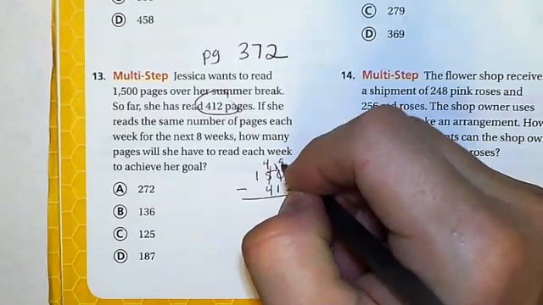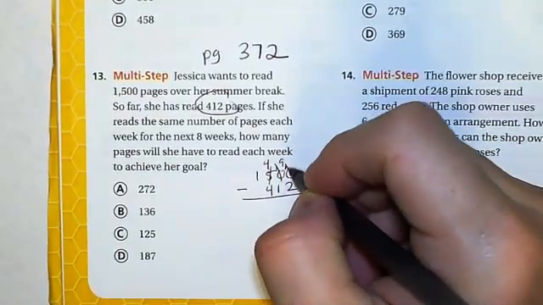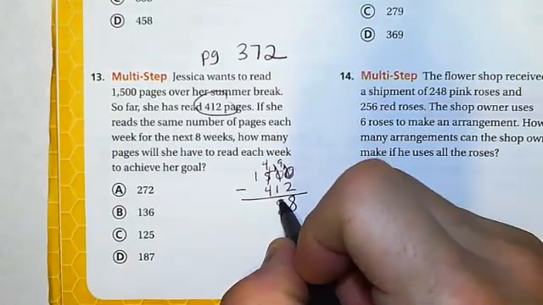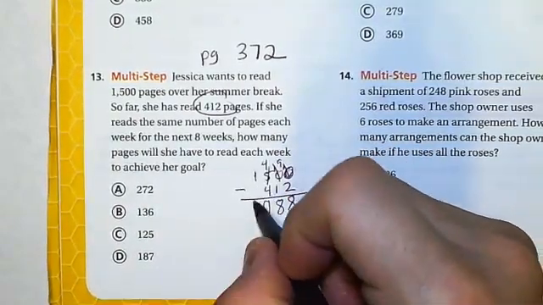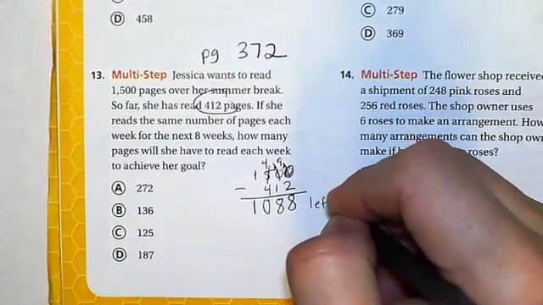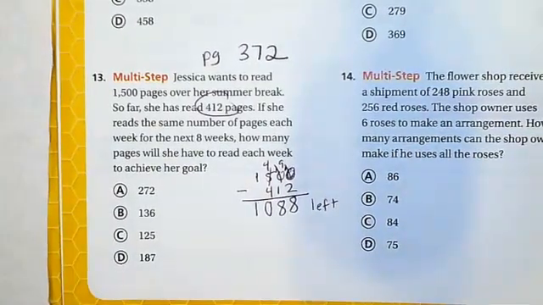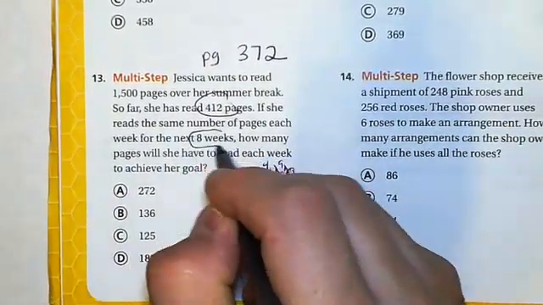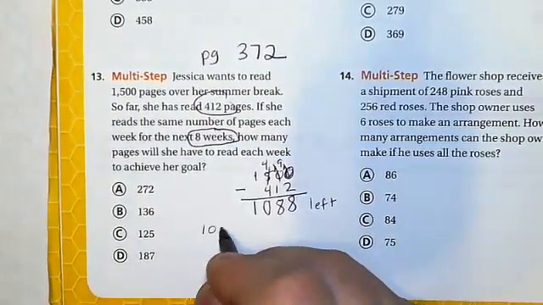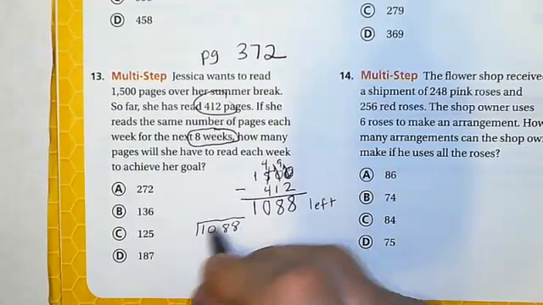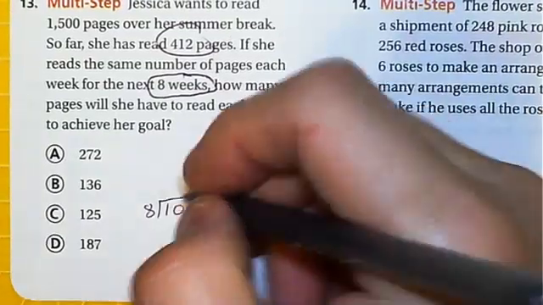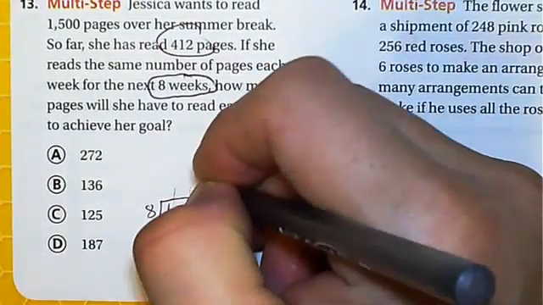Borrow, distribute. Okay, oops, that should be a 10. There we go. All right, so this is 1,088. All right, so that's what we have left. That's how many pages we have left of our book. And we're doing it in 8 weeks, and we want to know how many we need to read per week. So 1,088 divided by 8 weeks. So 1,088 pages divided by 8 weeks. We cover and bump. There we go.